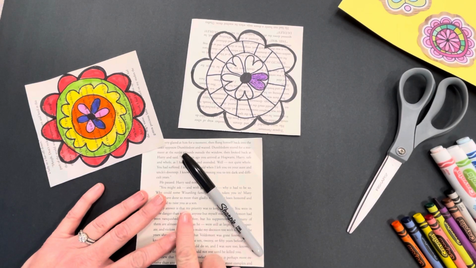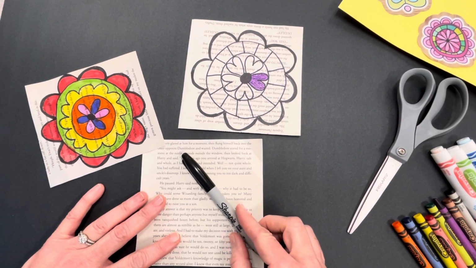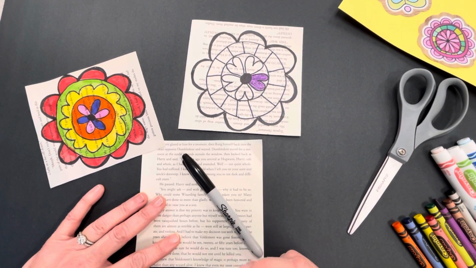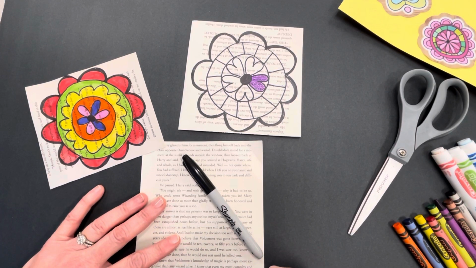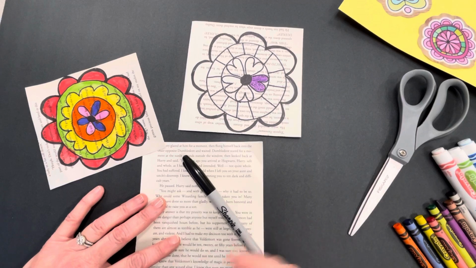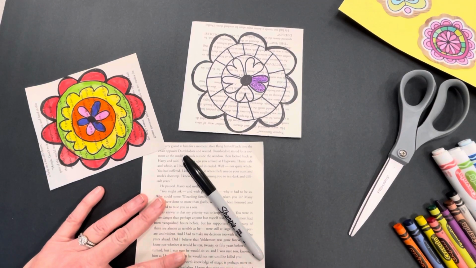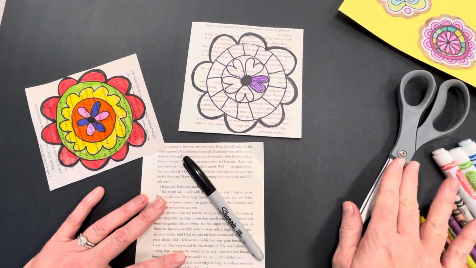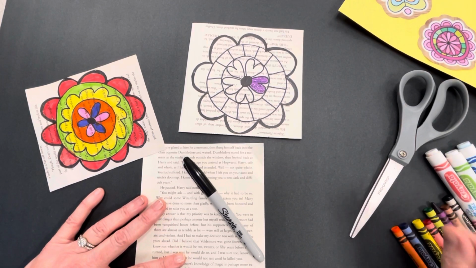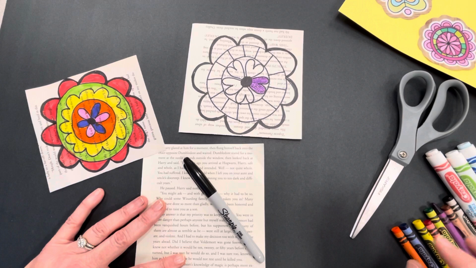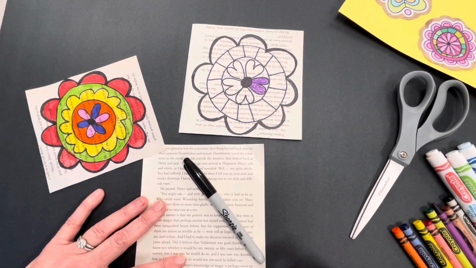So you're going to get that book page. You're going to get a Sharpie. It's not yours to keep, but you can borrow it for this class. And then you need to return it to your specialists when you clean up, before they leave. You are also going to need scissors and something to color with. Crayons, markers, colored pencils. It really doesn't matter as long as you have something to add color.